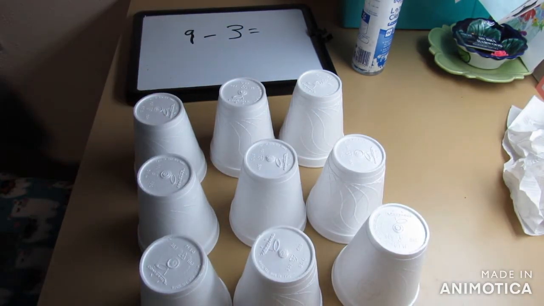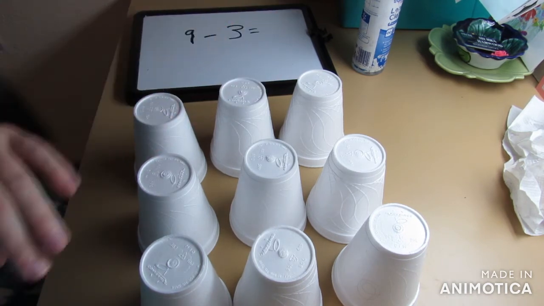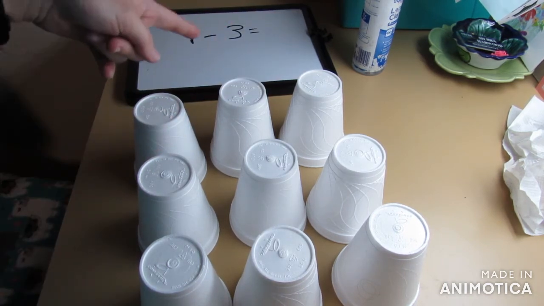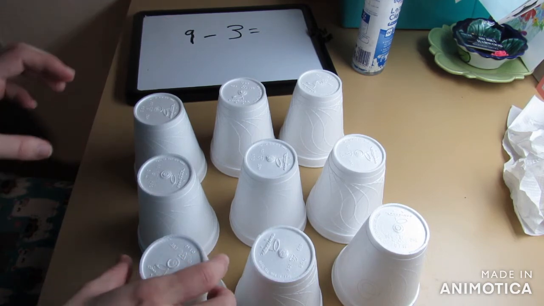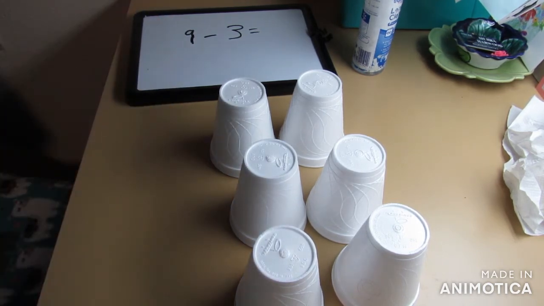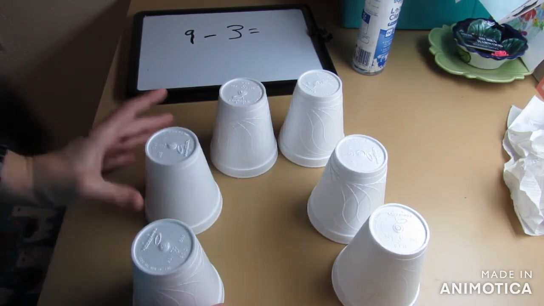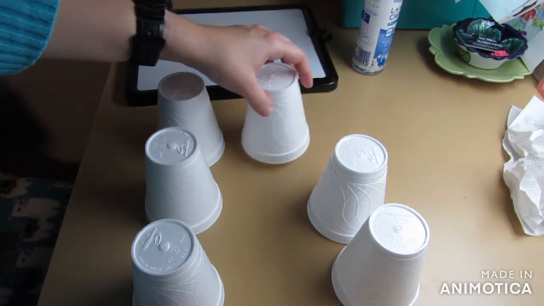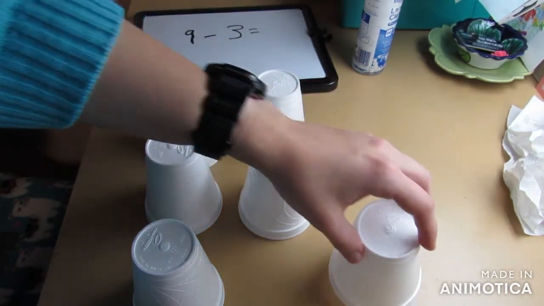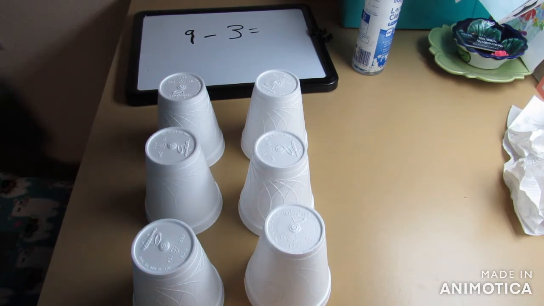And then since this is subtraction, that means we're going to take away from our first group instead of adding. So we're going to take away 3 cups. 1, 2, 3. So now that we've taken away 3 cups, that should be a remainder. So there's 1, 2, 3, 4, 5, 6. So our remainder is 6. So 9 minus 3 equals 6.